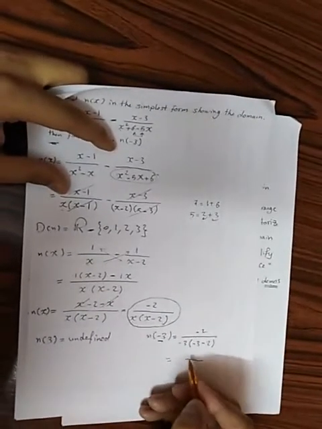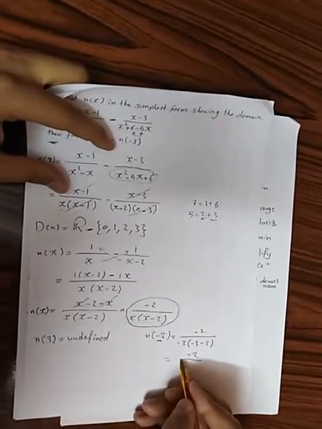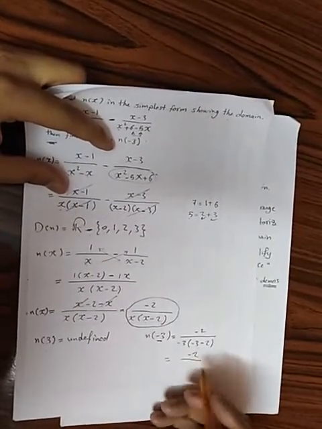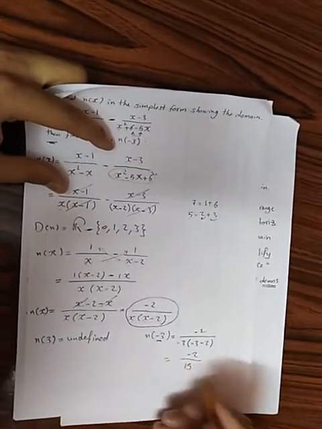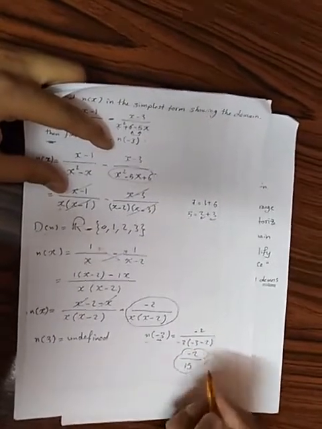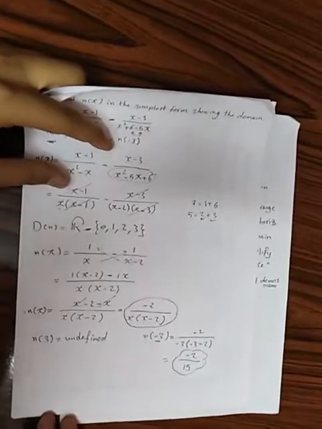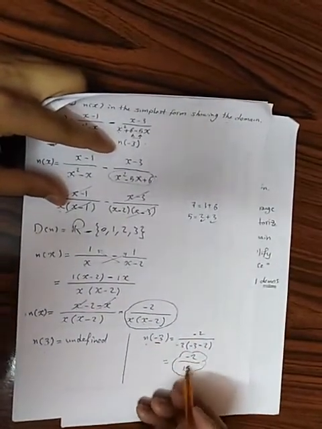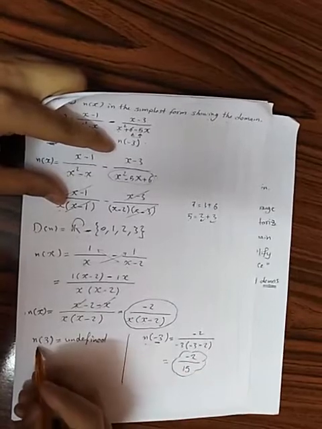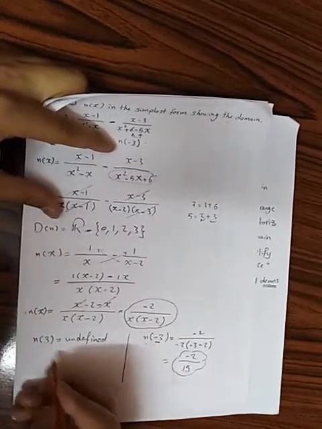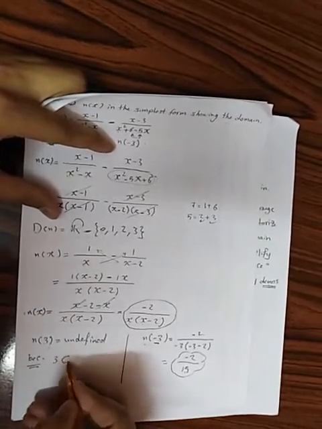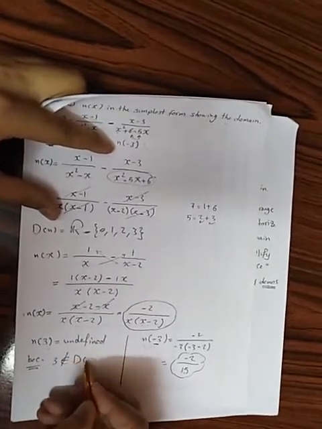Getting the solution, negative 2 over negative 3 times negative 5, which is 15. This is the value of n of negative 3. Then n of negative 3 equals negative 2 over 15, and n of 3 is undefined because 3 doesn't belong to the domain of n.